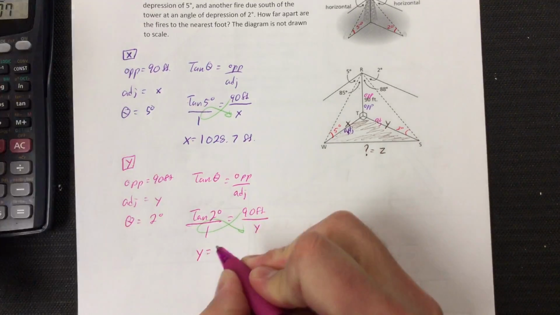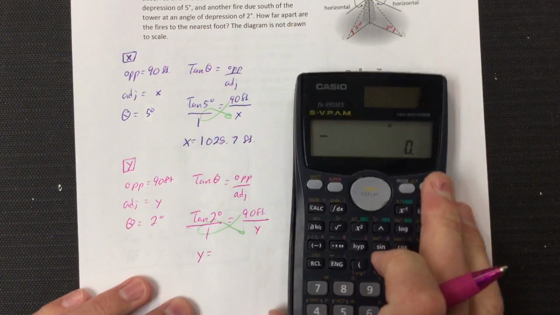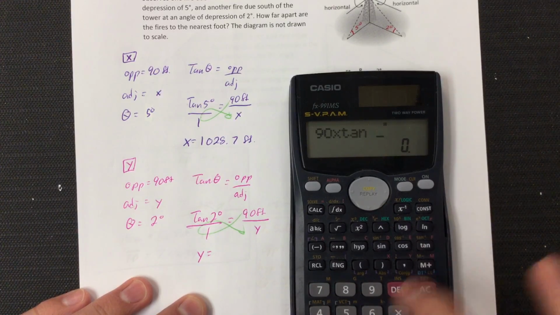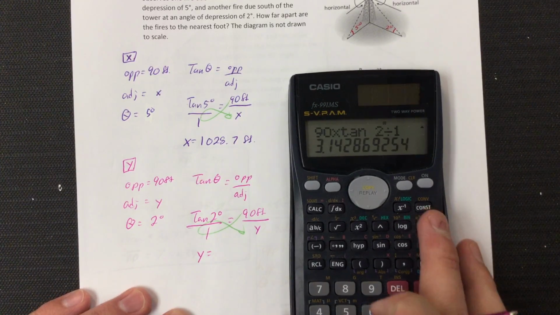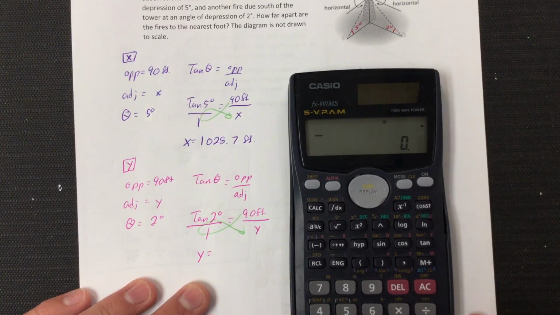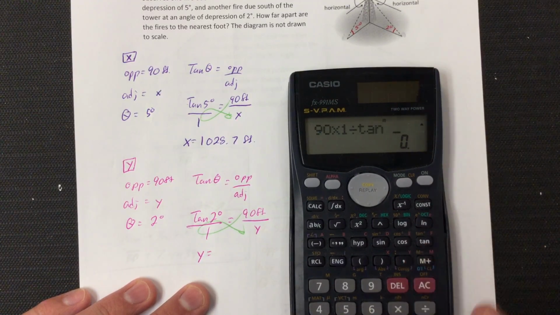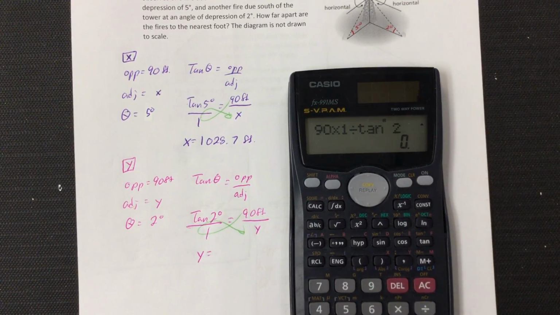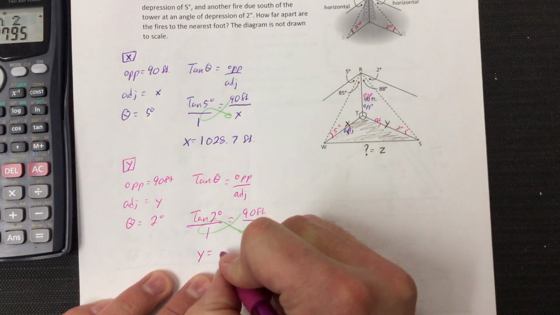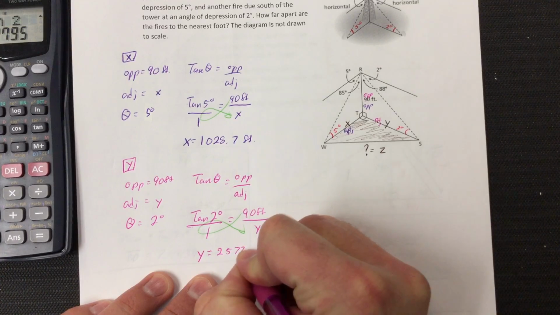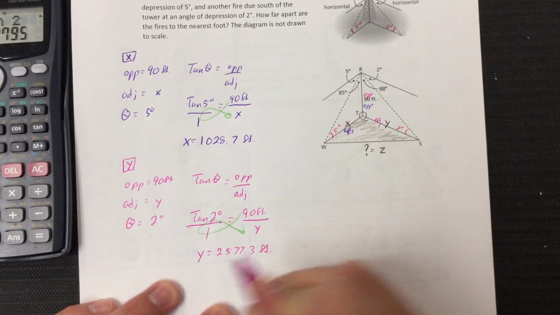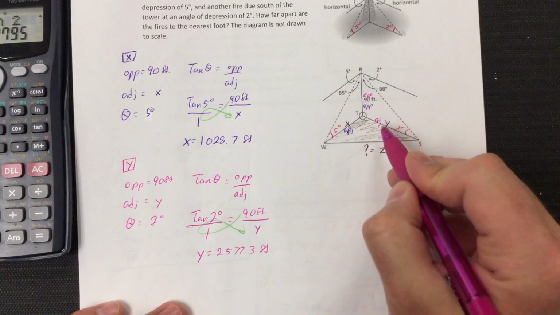And so we're going to get Y is equal to 90 times tan of 2 divided by 1. Sorry, I did that incorrectly. It's 90 times 1 divided by tan of 2. There we go. This is the way you're supposed to do it. Please follow that along. I made a mistake on that one. And this is 2,577.3 feet away. We have our X, we have our Y.